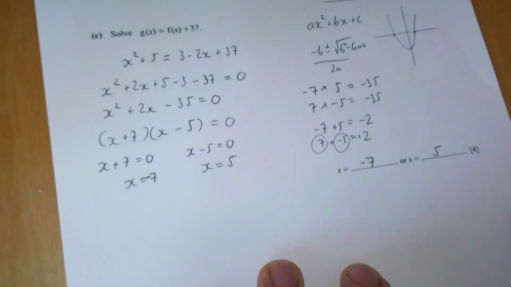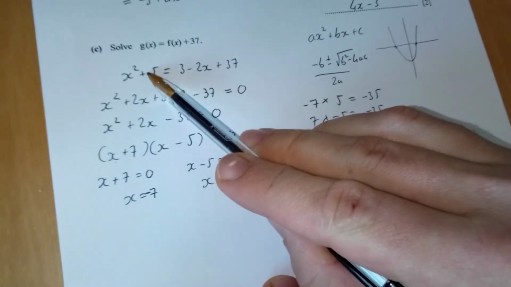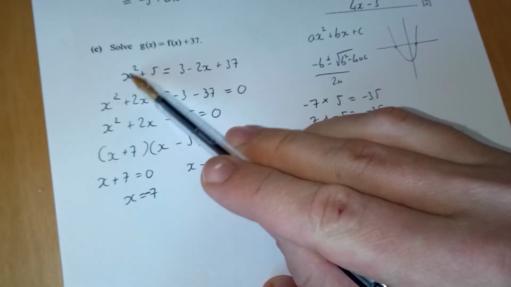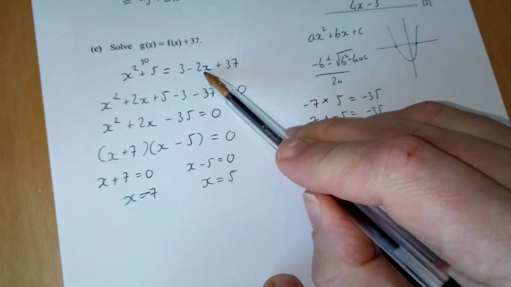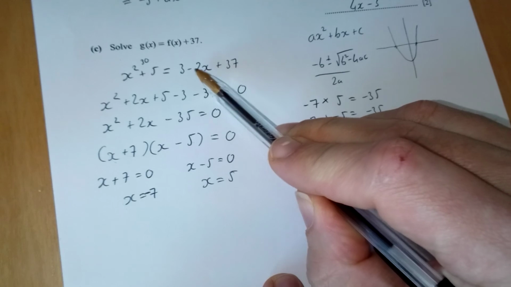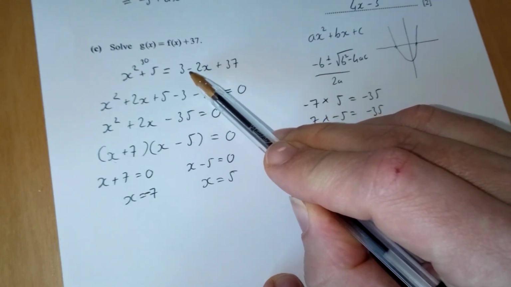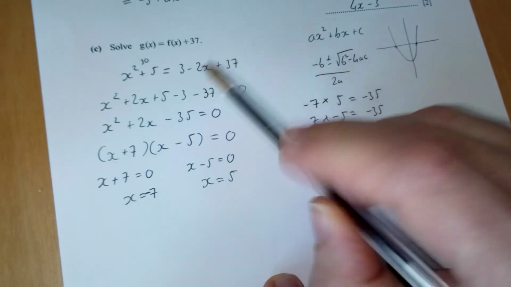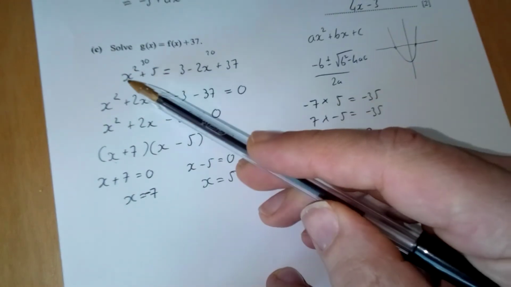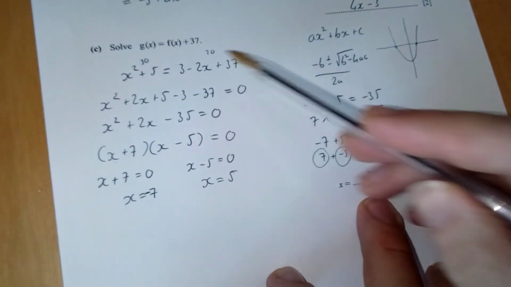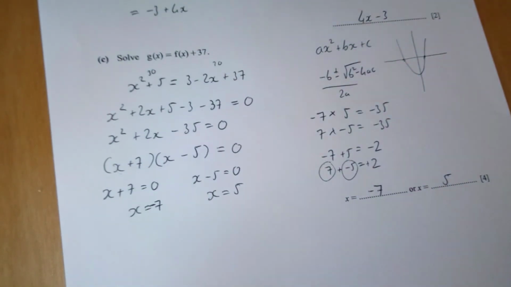I can always check if my answer is correct. If I put the 5 into the left-hand side, 5 squared is 25 plus 5 is 30. Put the 5 into the right-hand side: 2 times 5 is 10, 3 minus 10 is minus 7, and 37 minus 7 is 30. That's the correct answer. Same with minus 7. If we put minus 7 into this, we get 54. If we put minus 7 into the other side and work it out, we also get 54. We know the answer is correct.